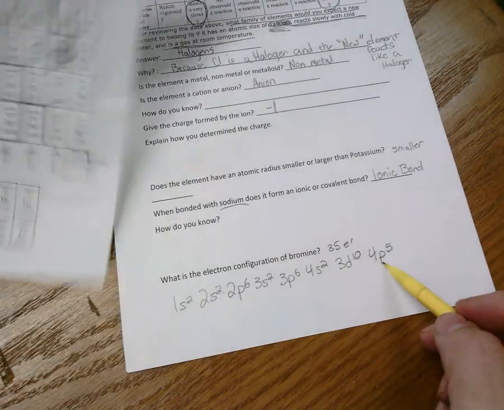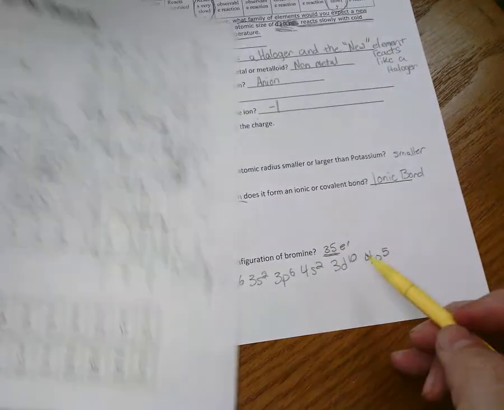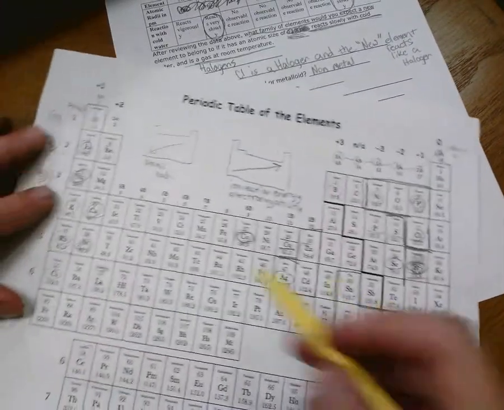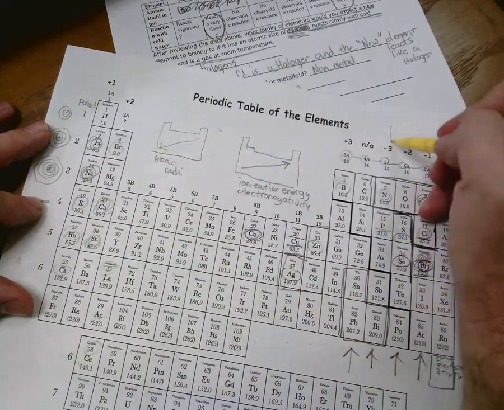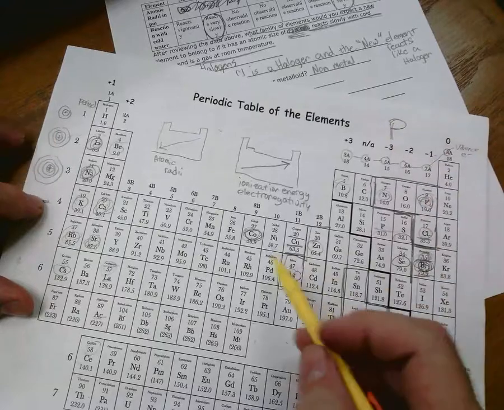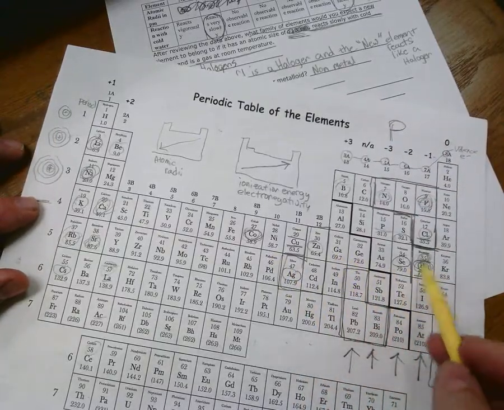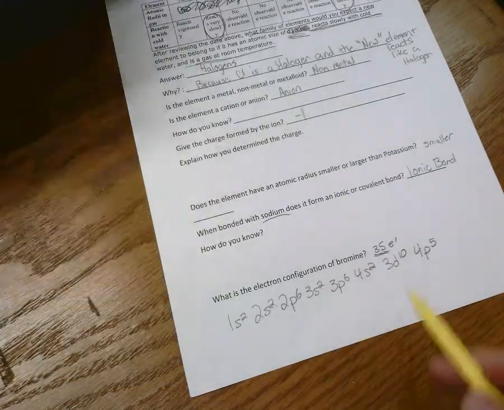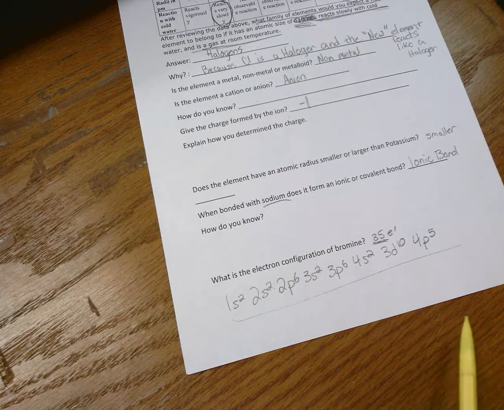4p5. Now the way to check this is if it has 35 electrons and it's bromine, we need to go to period 4 into the p block. 5 steps. 1, 2, 3, 4, 5. Bromine, oh look at that. So this is the correct electron configuration for bromine.